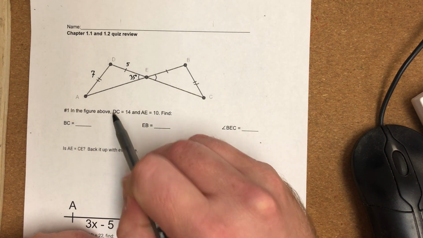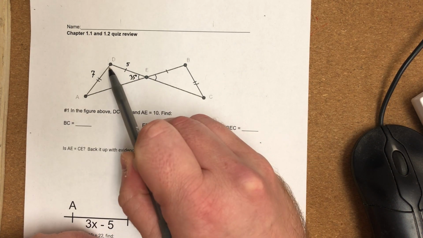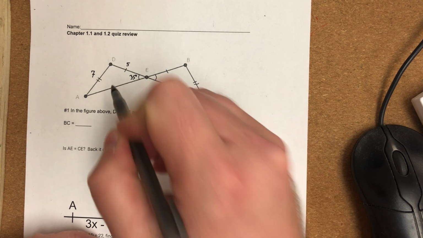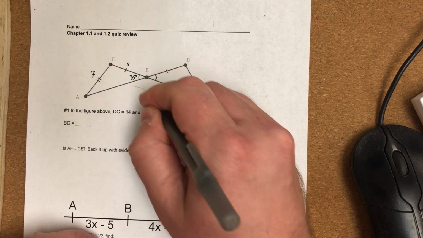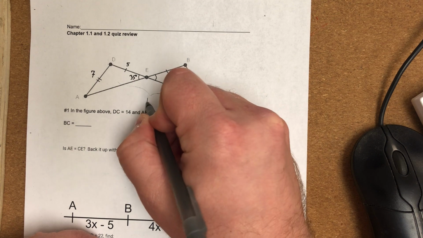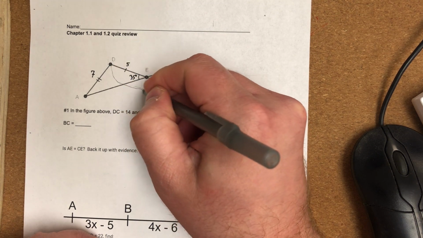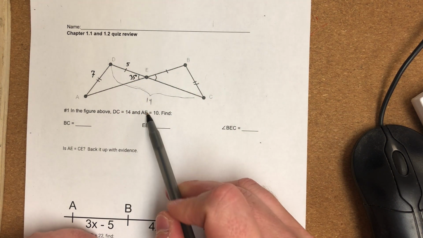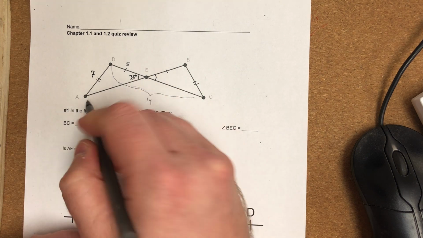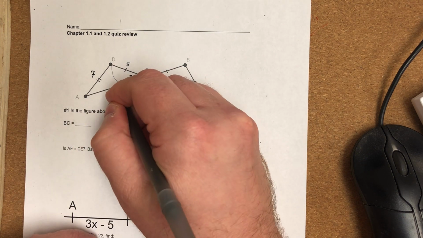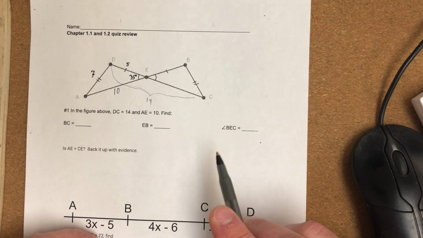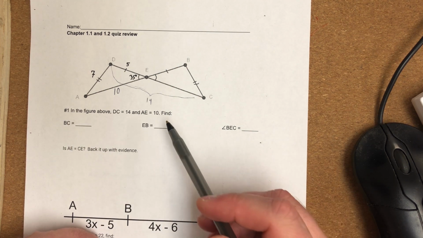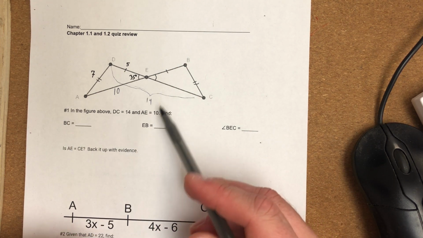So in the figure above it says DC is 14. So from D to C, that's 14. So one thing you can do, you can mark it. It says AE is 10. So AE, that's 10. Okay. So now I got the information from the text. Let's see what we can do.